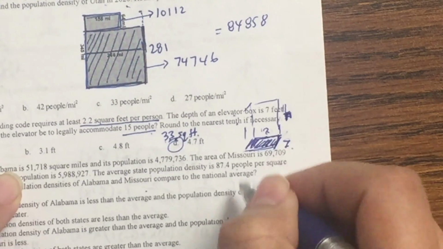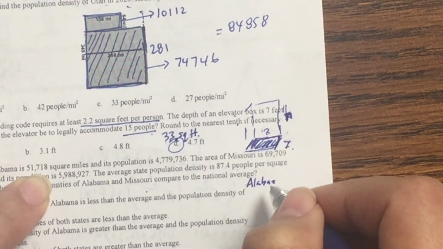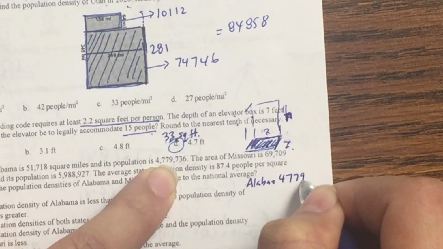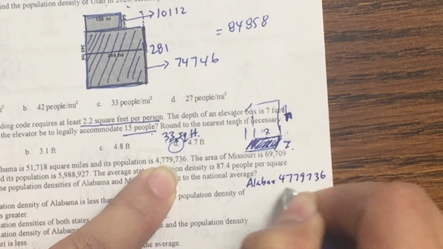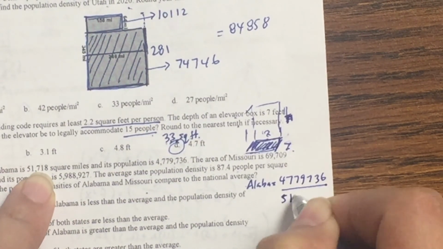So in Alabama, it's going to be the population, which is 4779736 over the area 51718.